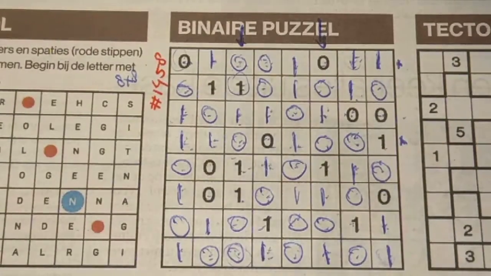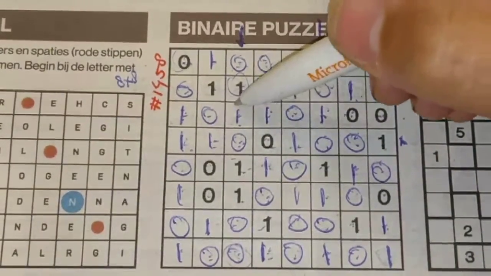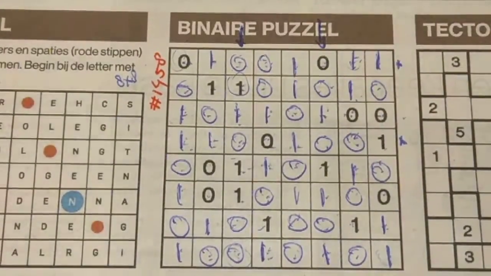Finished in 4 minutes. Alright, great Sudoku. I like this one. Do you think so? Thumbs up. Otherwise, thumbs down.